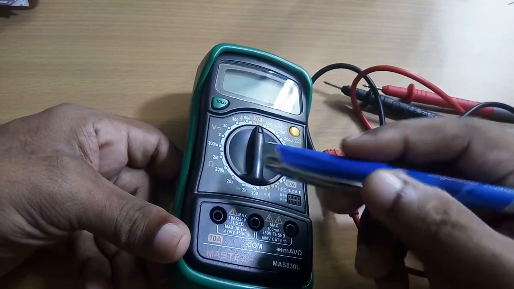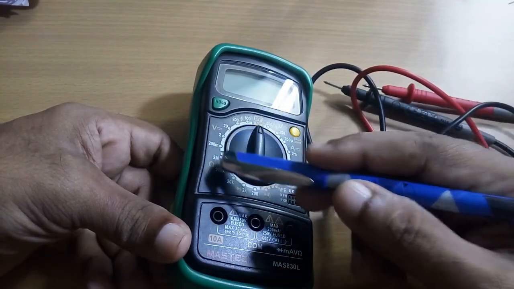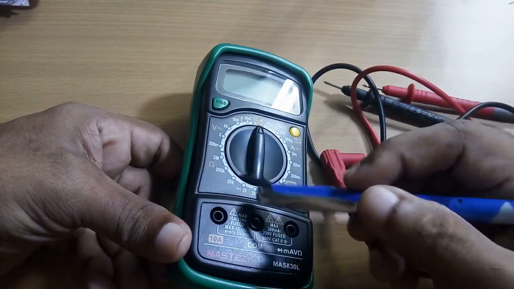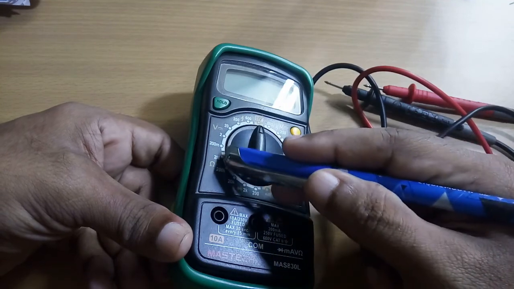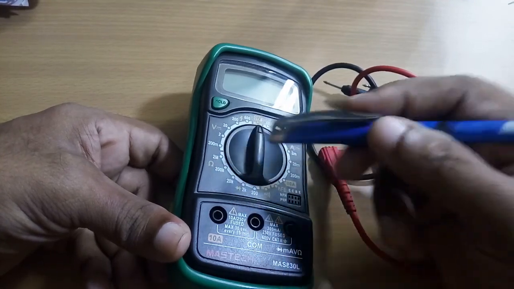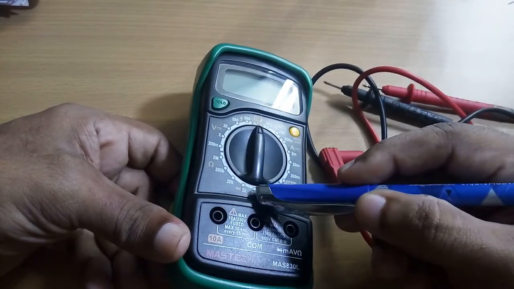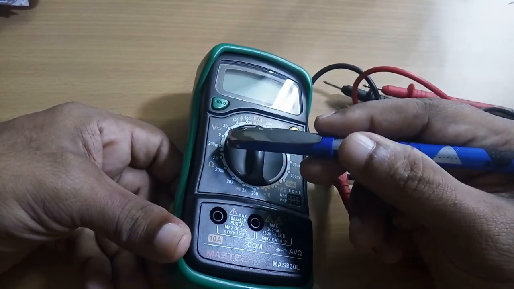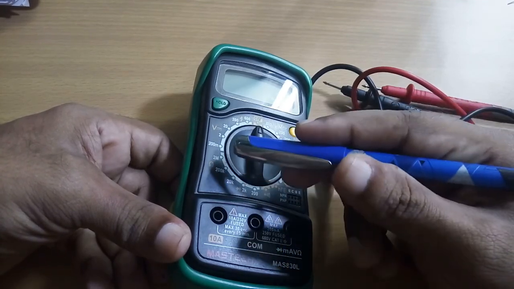and we have the resistor range here. It's shown in this part of the selection knob. This is the resistor ranges, that is from 0 up to 2 megohm. So it is from 0 to 2 megohm.